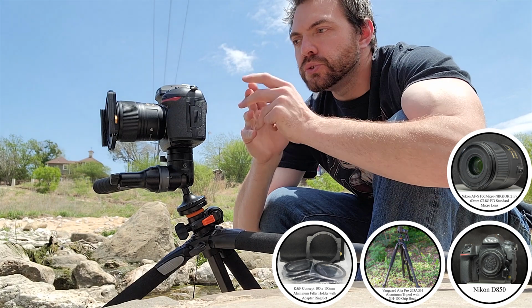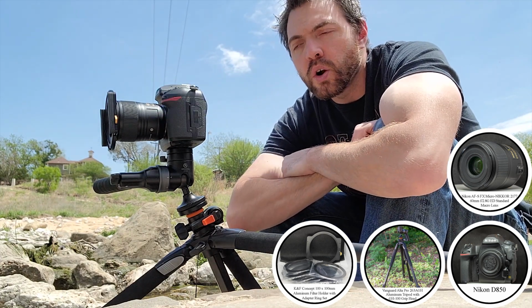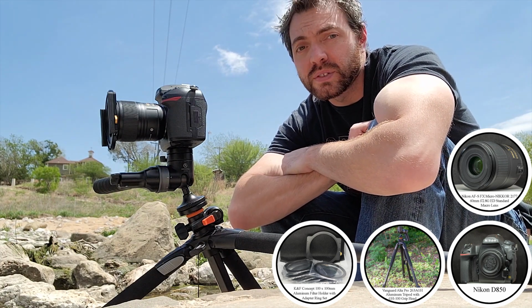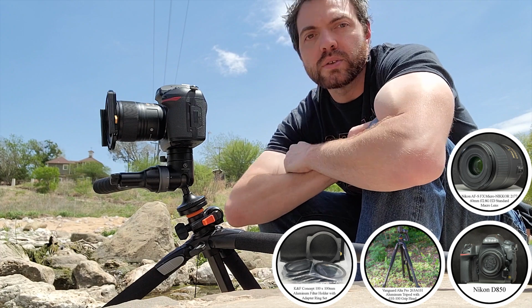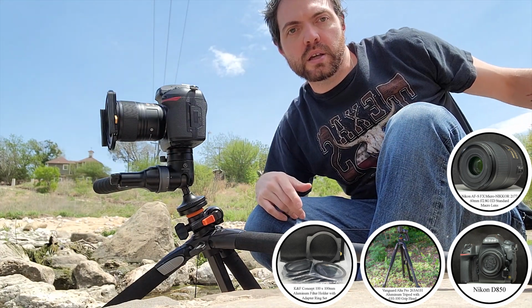And I want to shoot it at f2.8, so a very wide open aperture. I want to shoot it for 30 seconds, and I want to shoot it with an ISO of 64. So right now it's saying I'm way overexposed. So we're going to put on a neutral density filter and see how that goes.